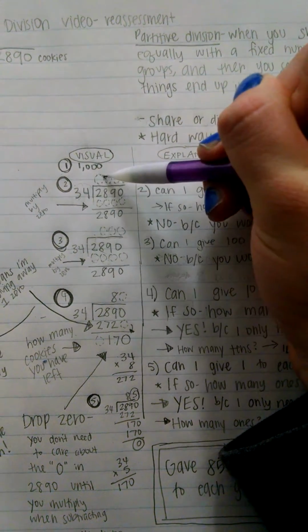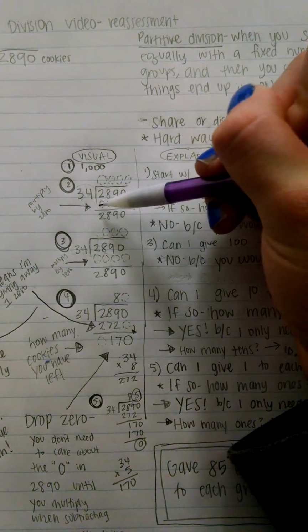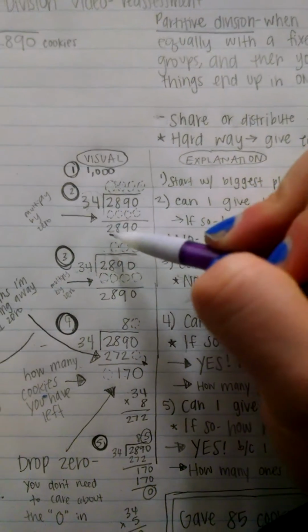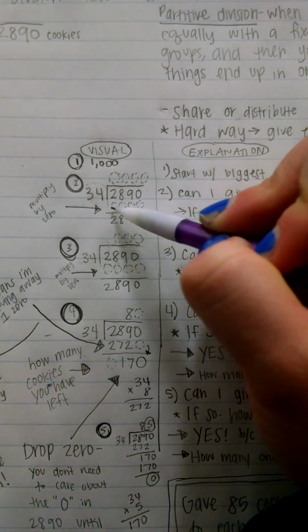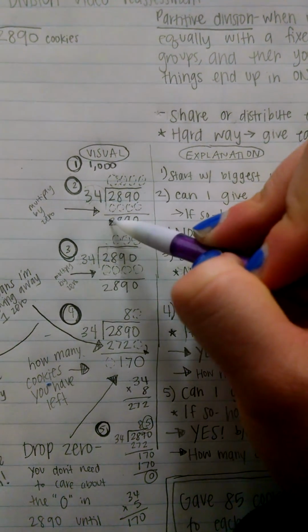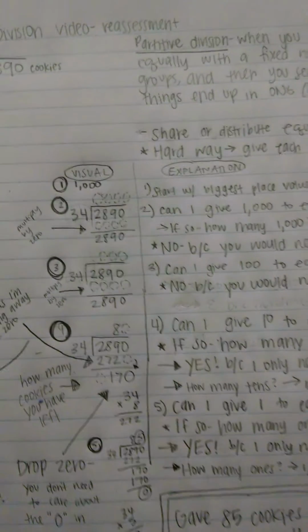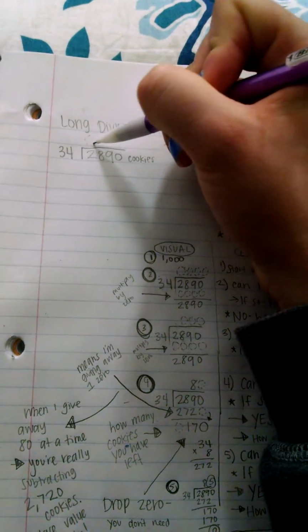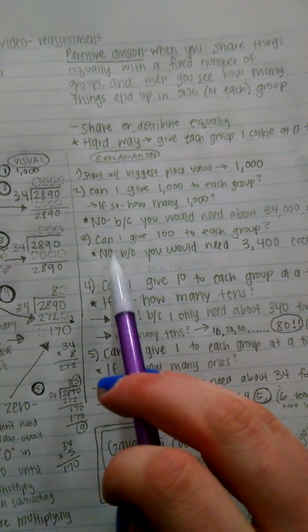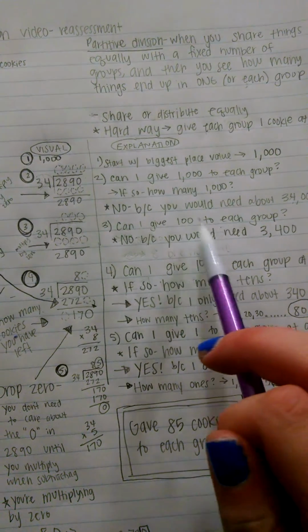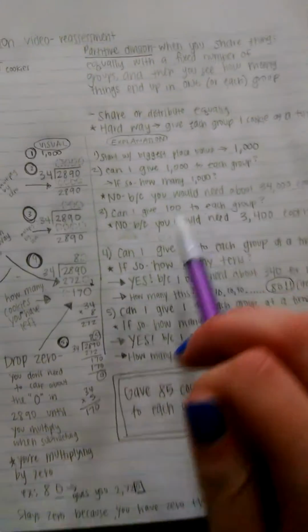So that would mean 34 times 0 is 0. We're multiplying by 0, which obviously gives you 0, and this remains 2,890 cookies. So far we haven't done anything. So up here, you can draw in a little 0. Alright, so the next question: can I give 100 cookies to each group or classroom?